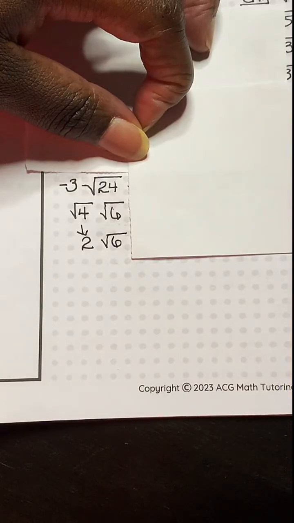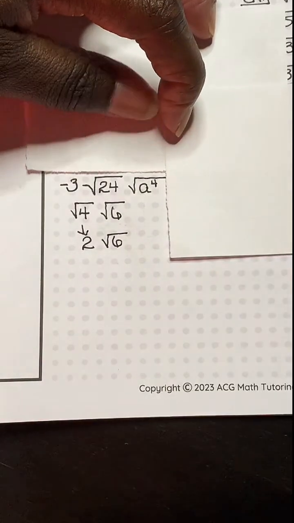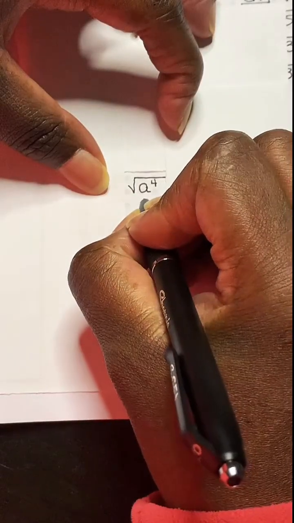Now, I'm looking at the square root of a to the 4th. What would that give me? Okay, hey April girl, thanks for checking in. Oh, I know, Karma. I know there's a much easier way, but I just like to take it step by step so it won't be too overwhelming.